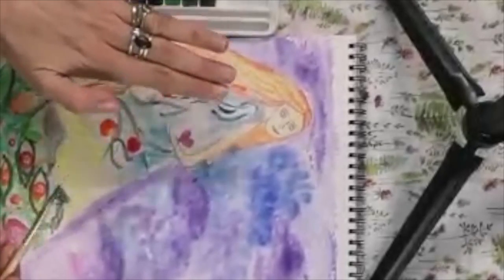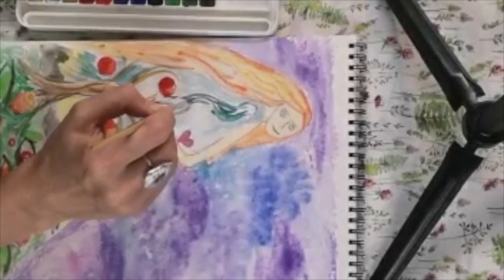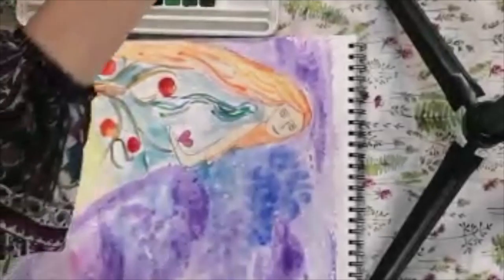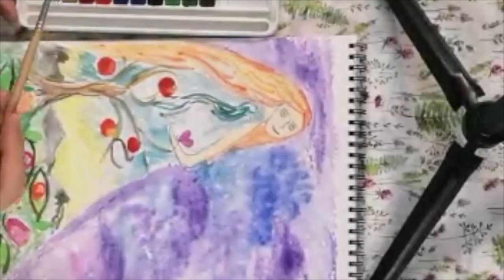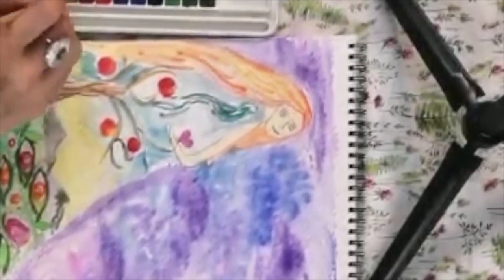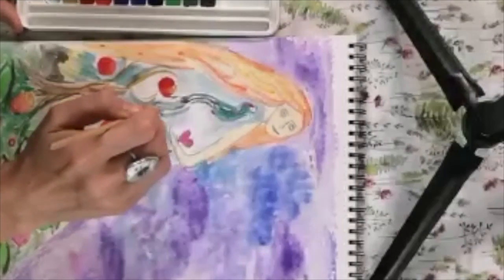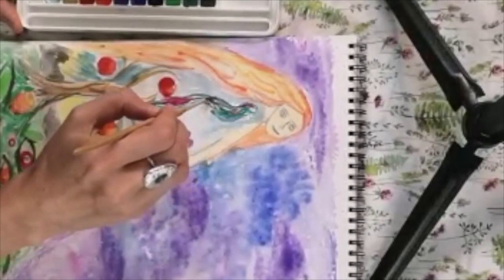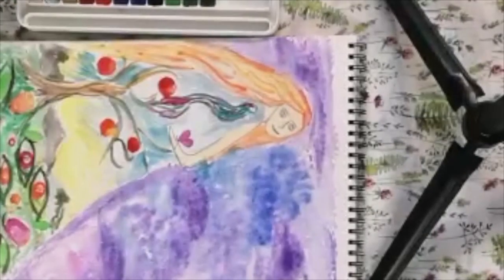If you feel it's too much water, you just damp it with the tissue, and then maybe for the bird I will combine, I'll add a bit of rosy red. So it's a colorful bird. Okay.